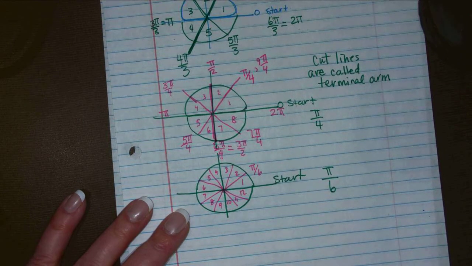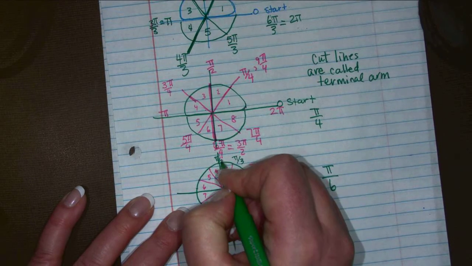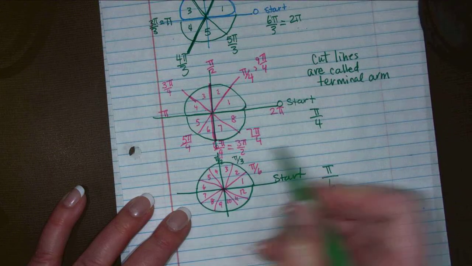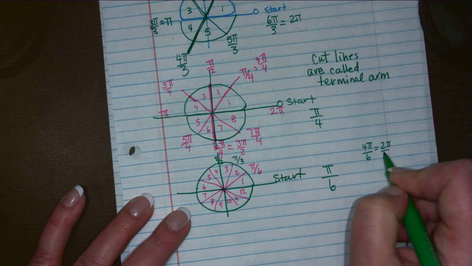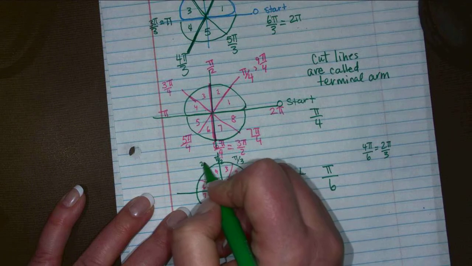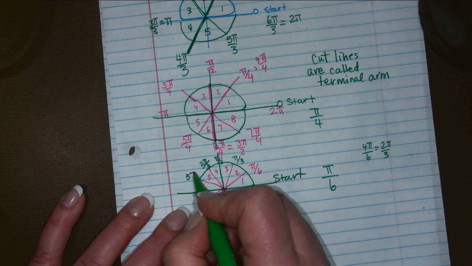What's that the same as? Pi over 3. Pi over 3, pi over 2. 4 pi over 6 is 2 pi over 3. 5 pi over 6 doesn't reduce.